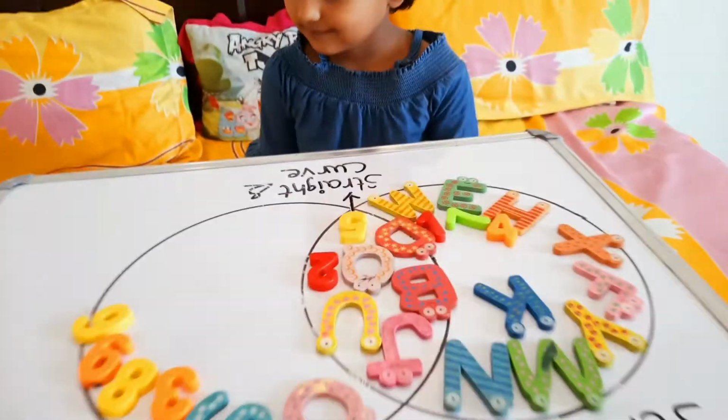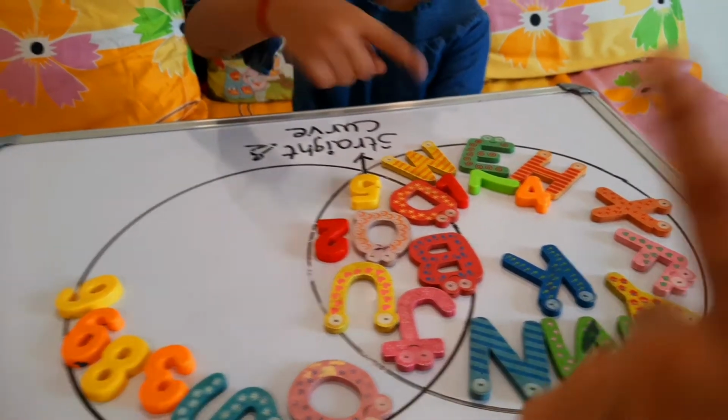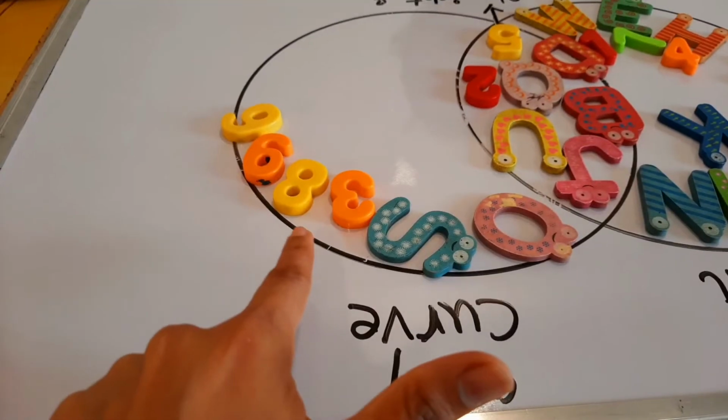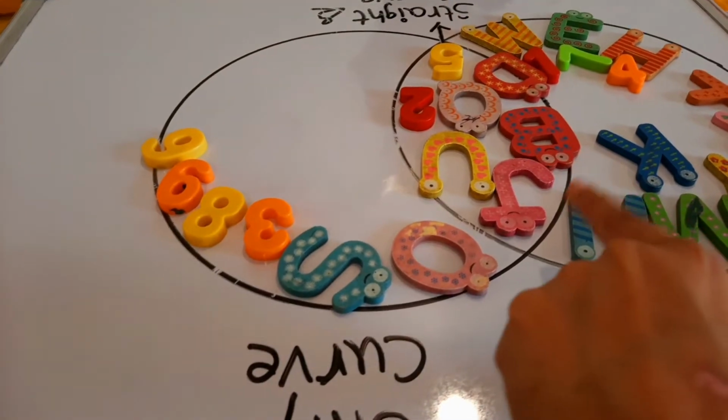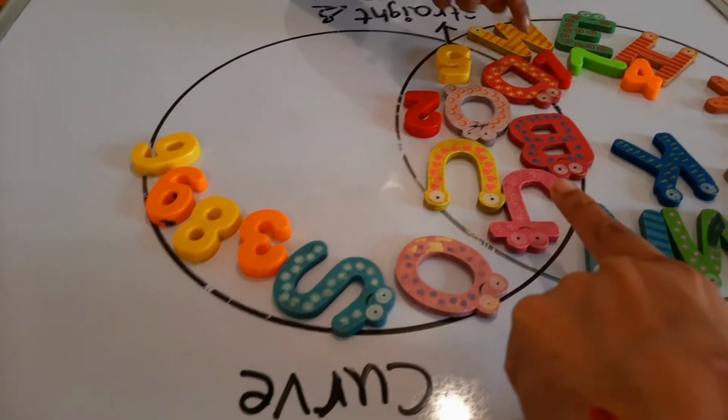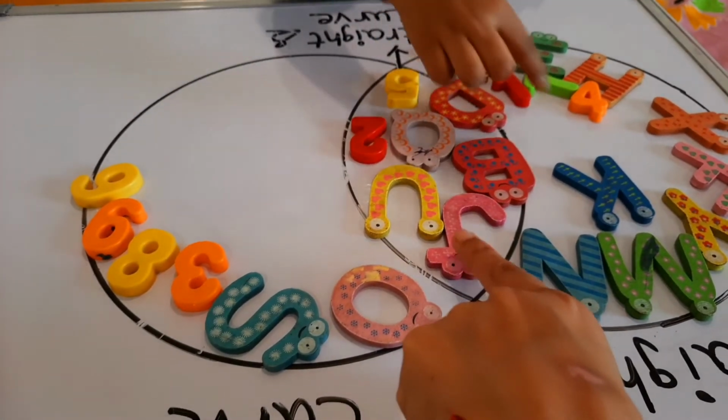Okay, so here our activity is finished. All the straight alphabets and numbers are here, and the curves are here, and the numbers and alphabets which contain curves and straight lines both, these are here. So do try this fun activity at your home.